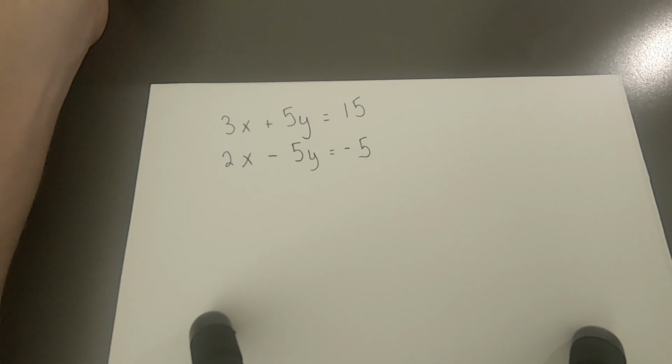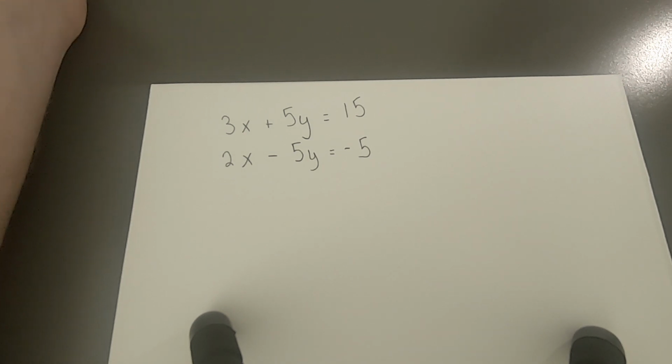Later on down the road, you can use software. For example, I use MATLAB a lot as a mechanical engineer, and you can use that to solve systems of equations for you, or you can use a calculator if you have a nice scientific calculator. But you're also going to need to know how to solve them manually. And the first way we're going to learn how to solve them is elimination.